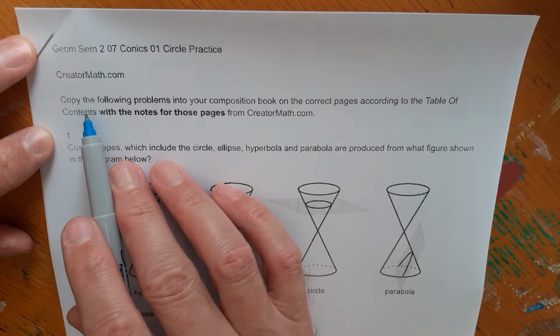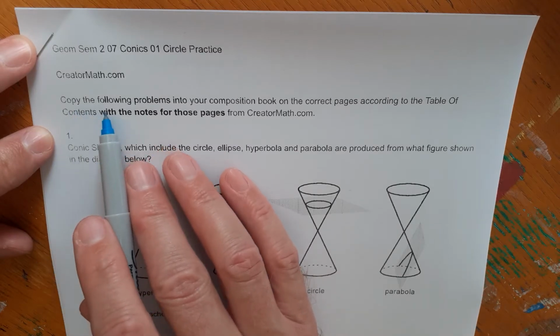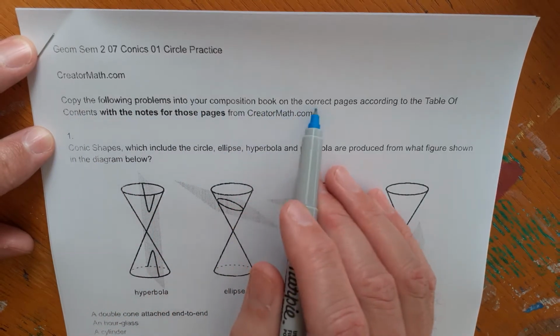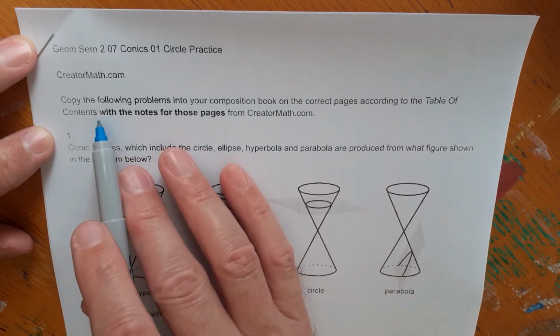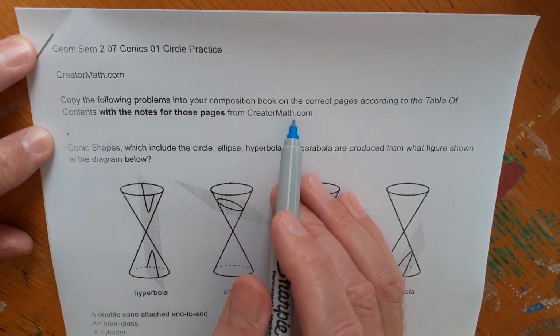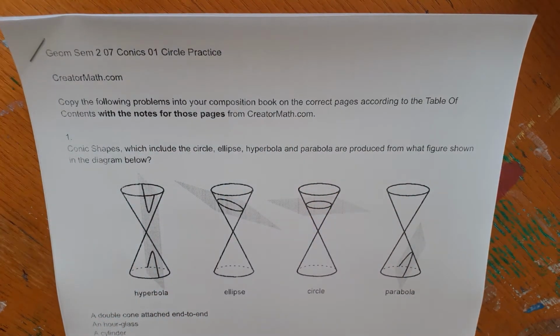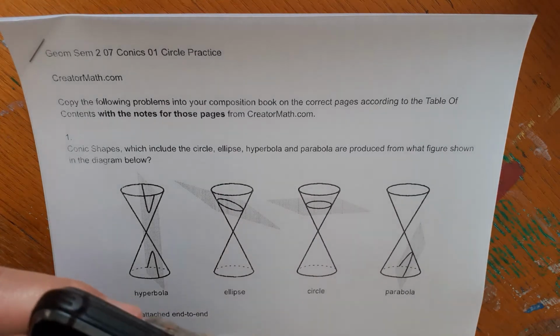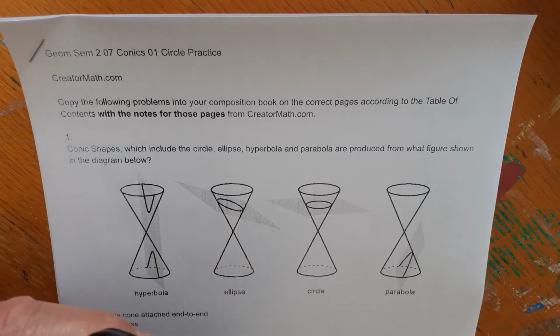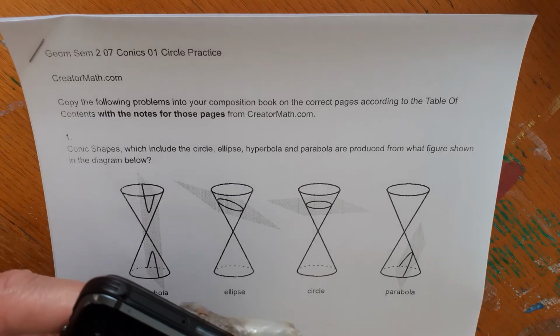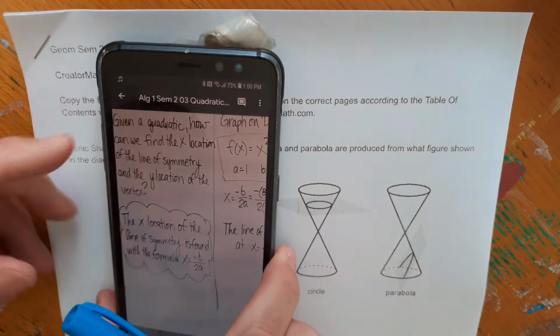Here are the instructions on this set of problems. Copy the following problems into your composition book on the correct pages according to the table of contents with the notes for those pages from creatormath.com. So make sure you know where the notes are. Most of you do, but I almost review it regularly here.